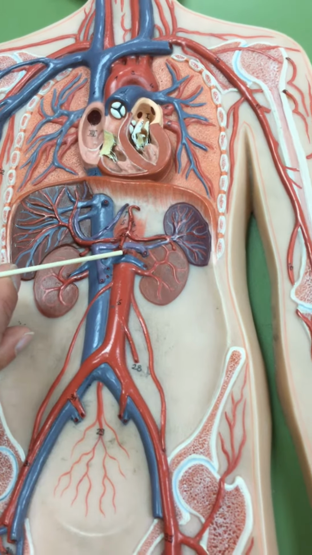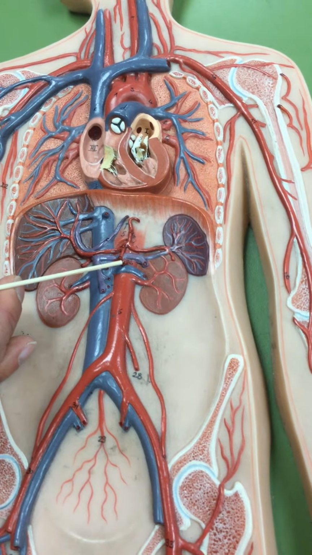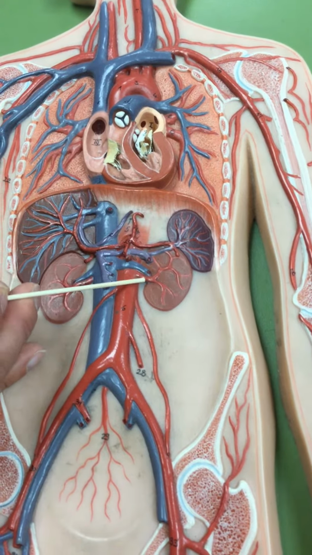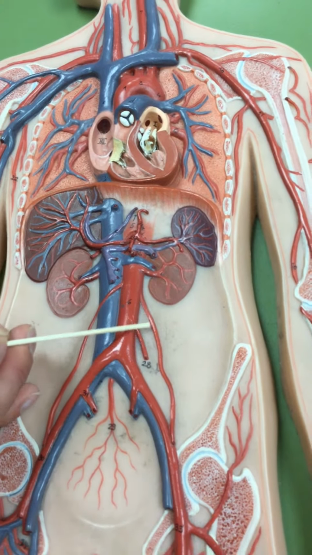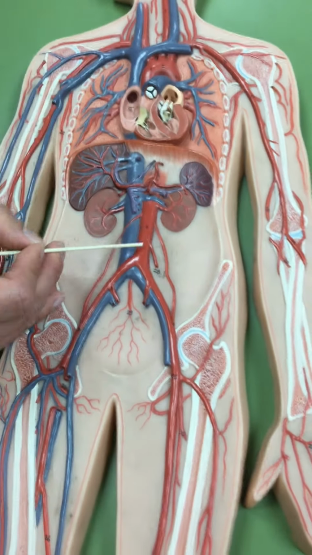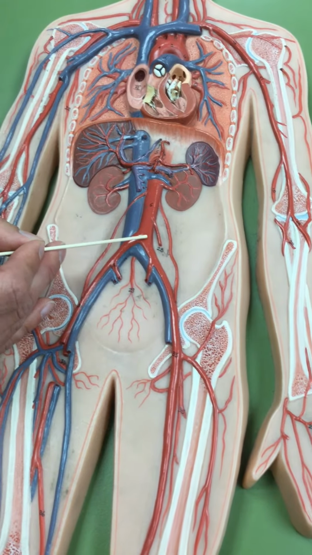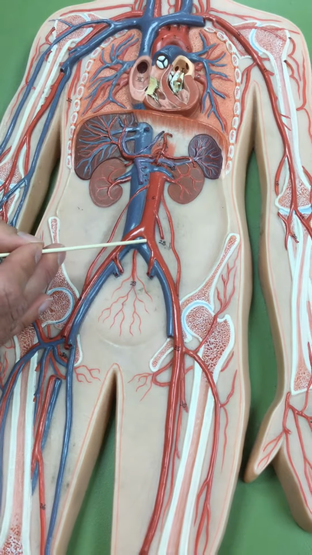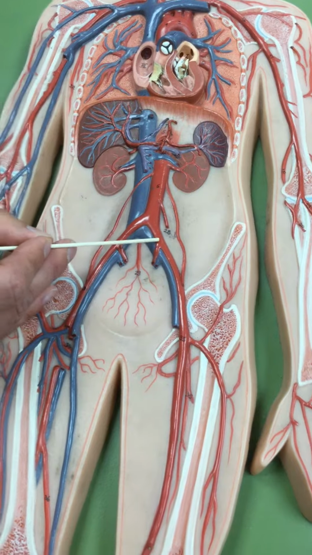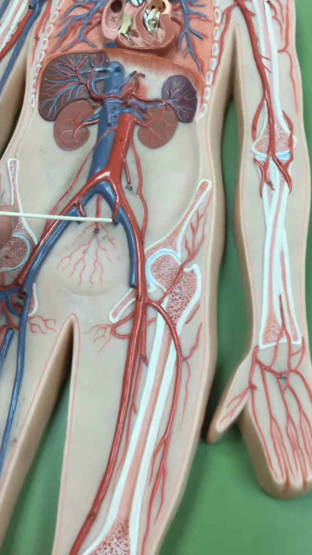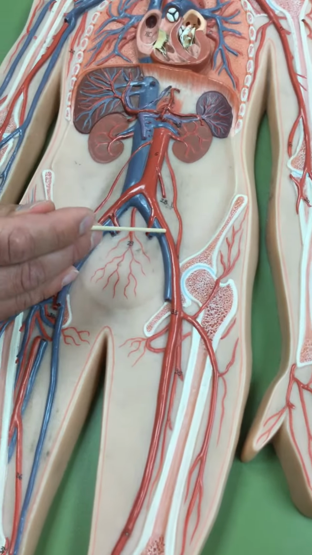We now see the second branch coming off, which is the superior mesenteric artery, the renal artery and vein, the gonadal artery, the inferior mesenteric. We split the abdominal artery into the left and right common iliac artery. There's a branch called the internal iliac, the external iliac.